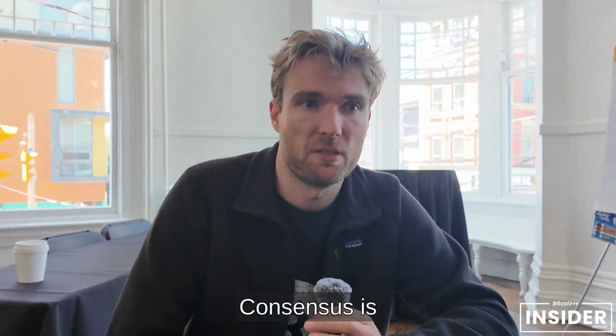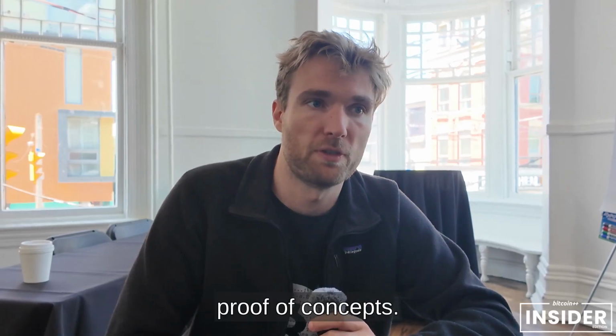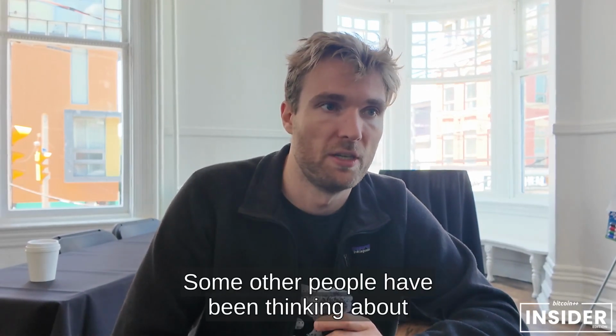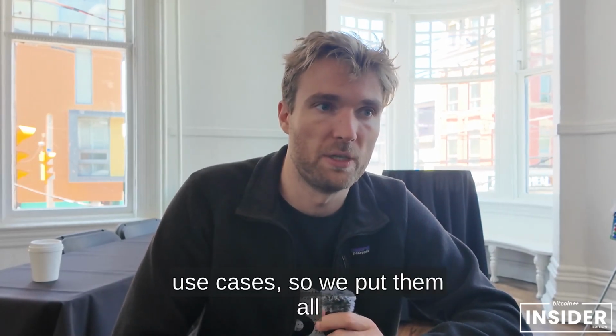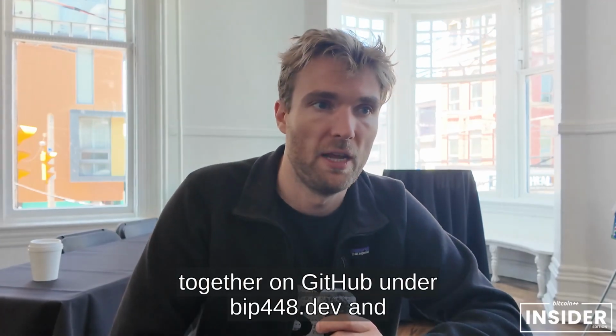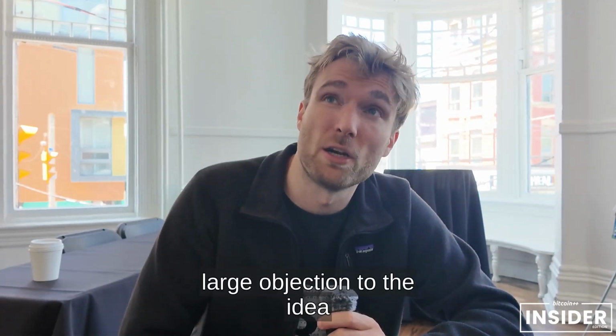I think it has a more likely path to consensus than more elaborate governance proposals. I just see that consensus is growing. There are several different independent people building proofs of concept. Someone's building Lightning Symmetry. I've built now template hash. Some other people have been thinking about other use cases. So we put them all together on GitHub under bip448.dev.